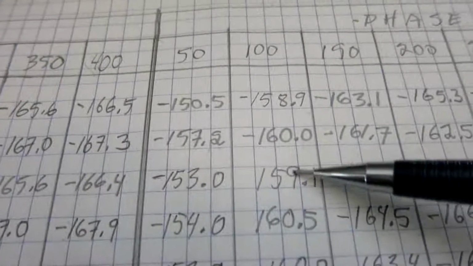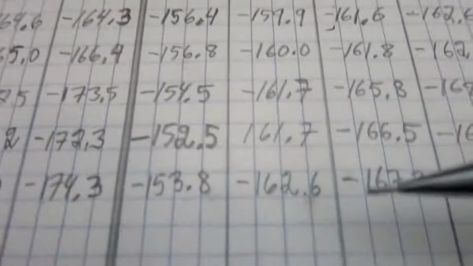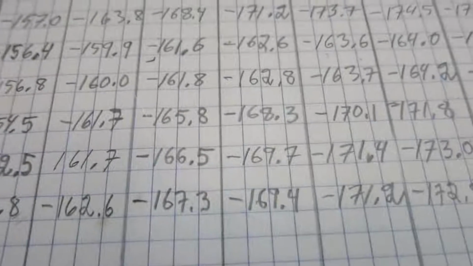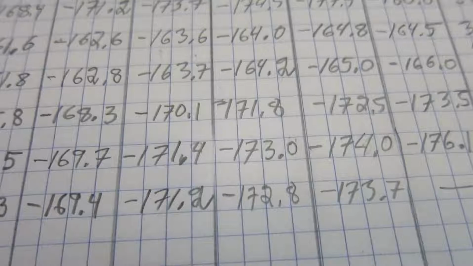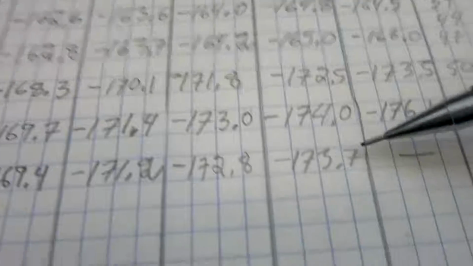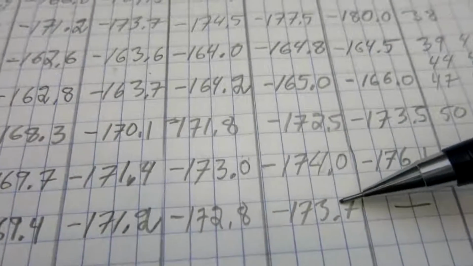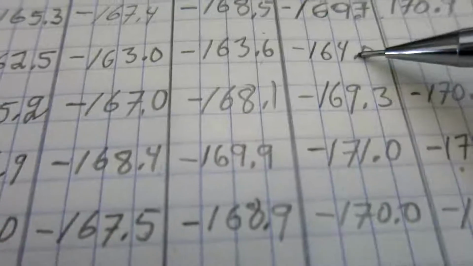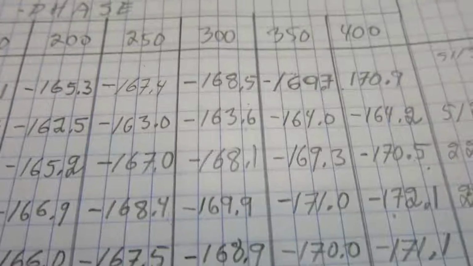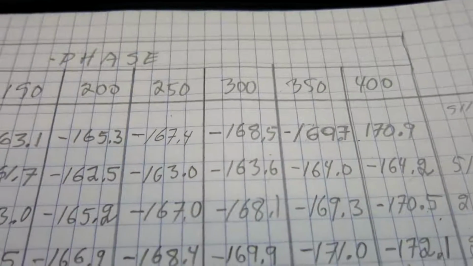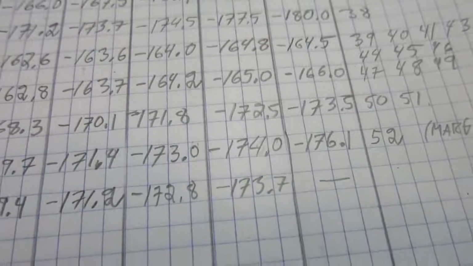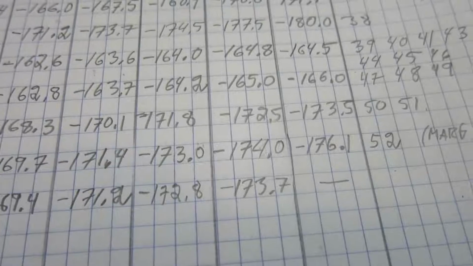At 100 Hz the Wenzel is minus 160, but my unit is nearly 3 dB better now. And with higher frequency offsets the difference becomes bigger. At 350 Hz I see minus 173.7, while the Wenzel is at minus 164. That's a difference of about 10 dB at 350 Hz. And at 400 Hz I cannot measure any longer because the DC interference is too strong here.